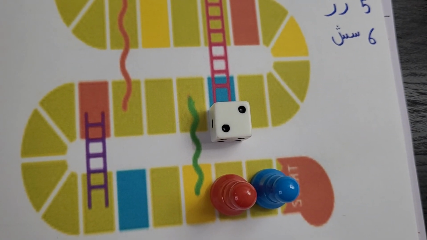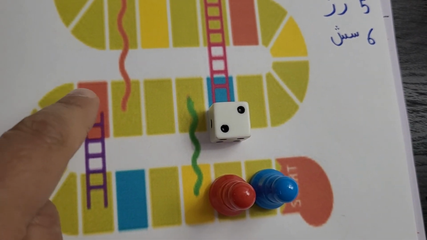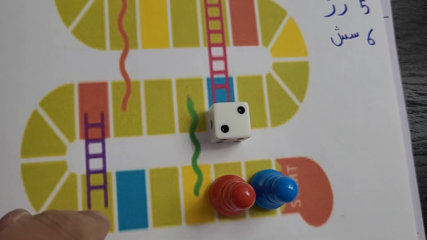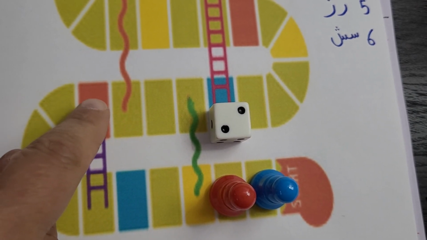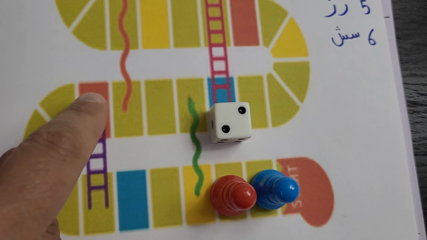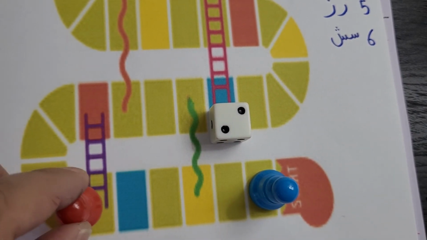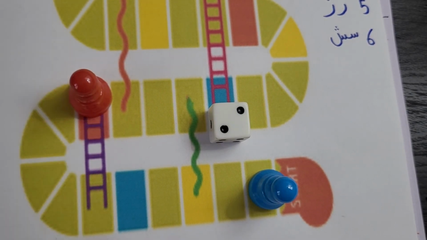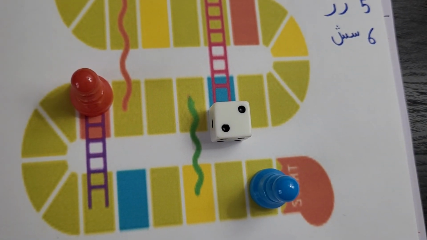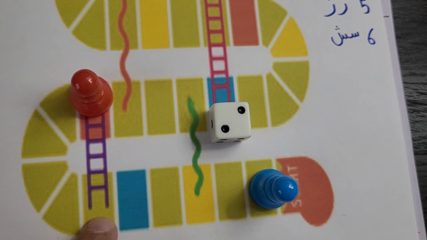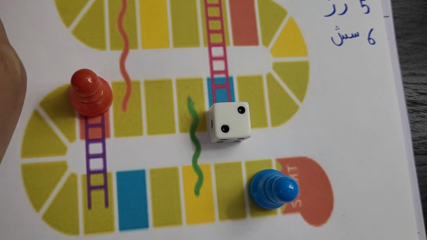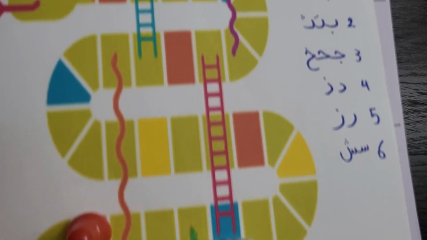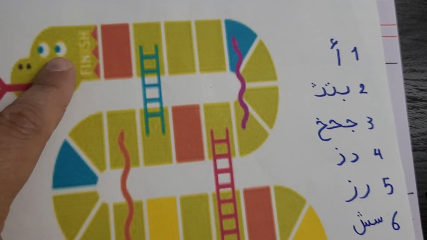That's how we play the game. When someone reaches the ladder down here, he can go fast and reach up here. So let's say if I get a number which reaches me here, I can go there, and I use the number which comes here to write some words. The one who reaches the end of the game first will win the game.